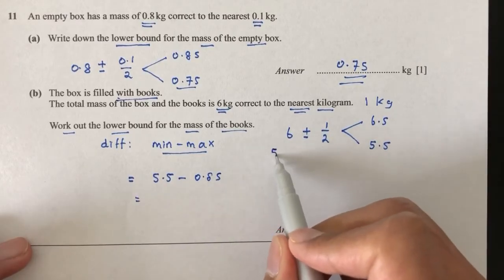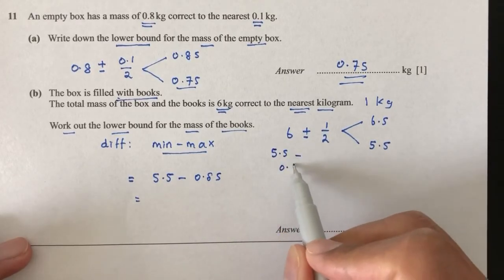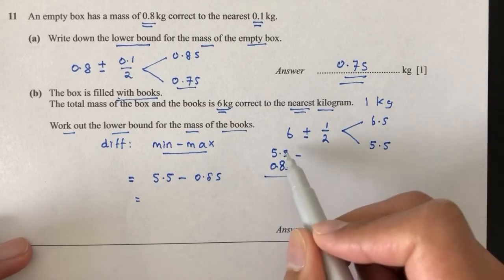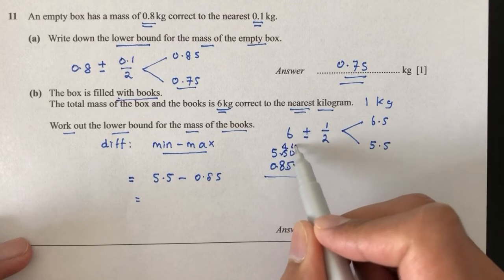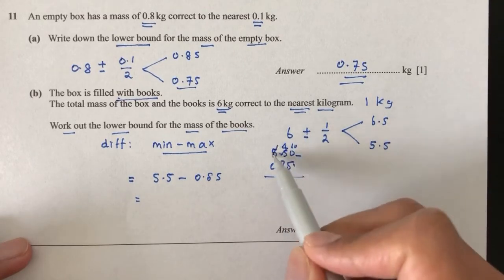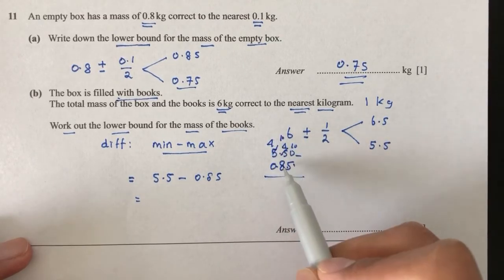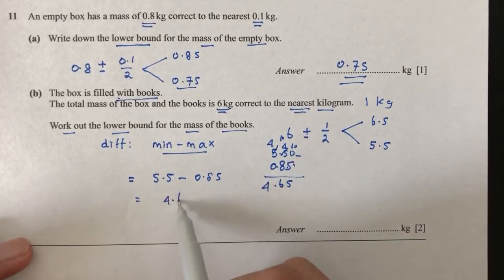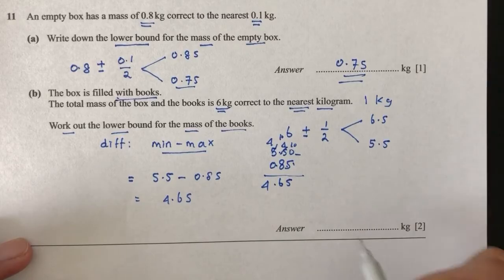So 5.5 minus 0.85, that will be 4.65. 4.65 will be the answer for part B.